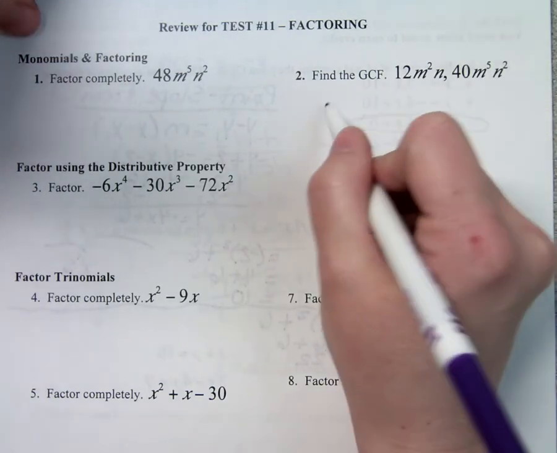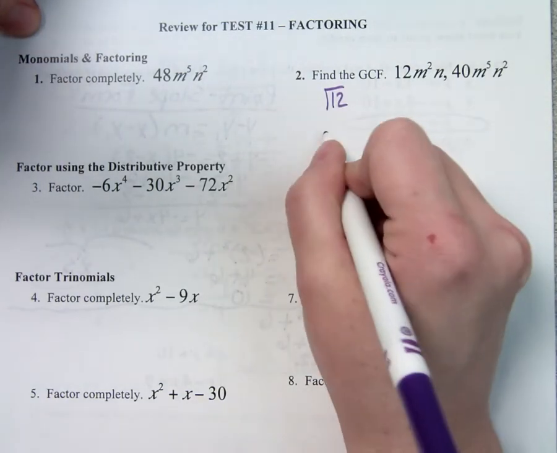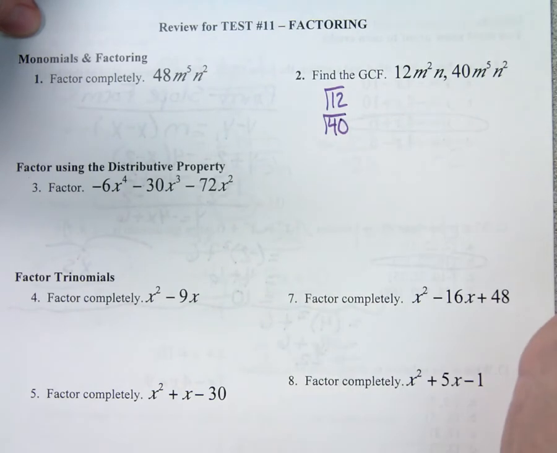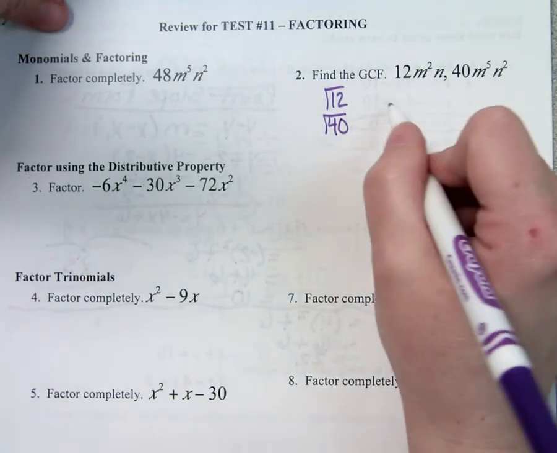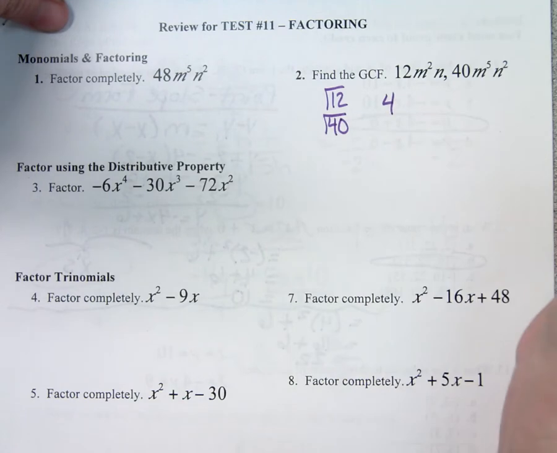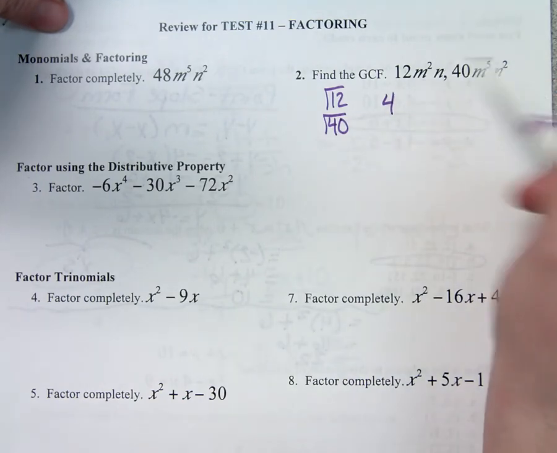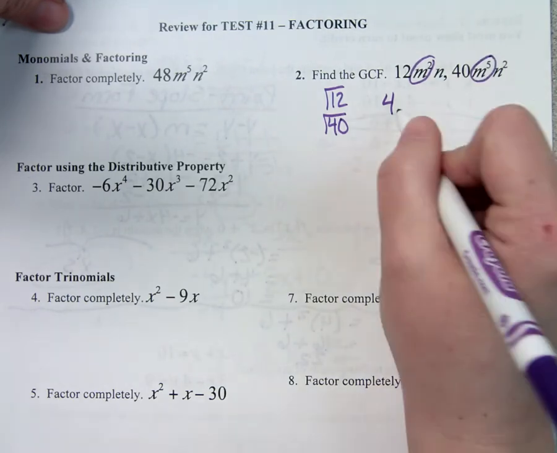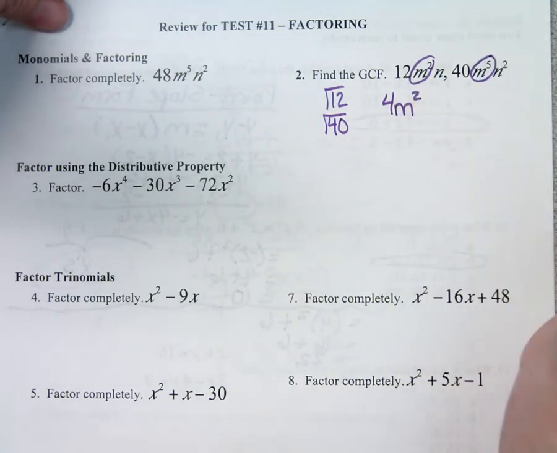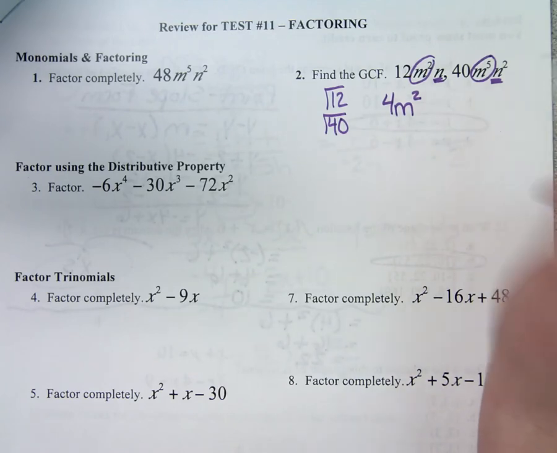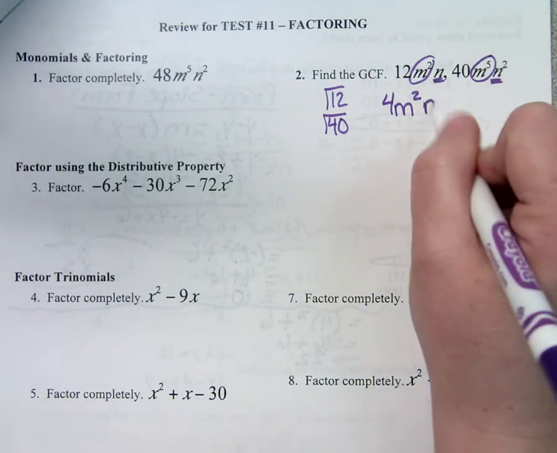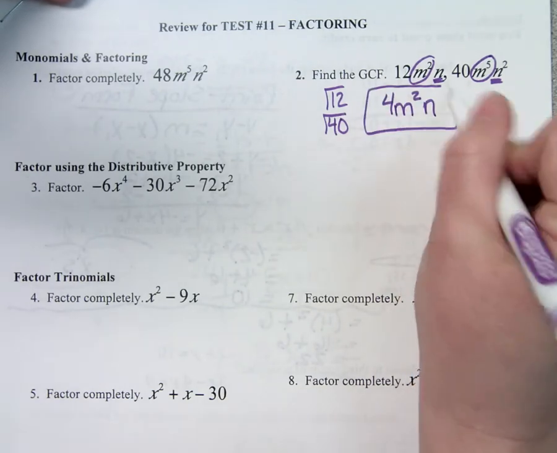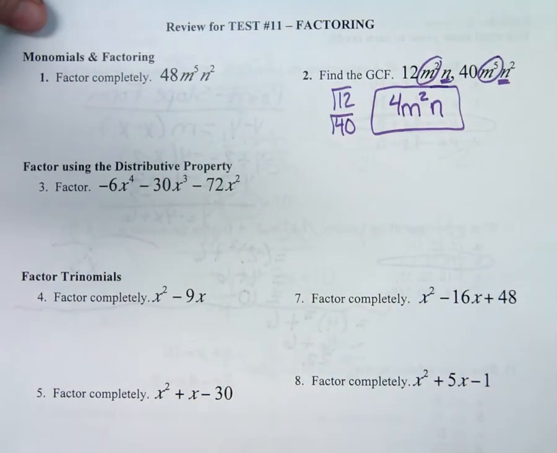What is the greatest thing that will divide into 12 and also divide into 40? The biggest number that does that is a 4. Then I look to see if they both have m's, and they do. What's the greatest number of m's they both have? They both have 2 m's. Then I look at their n's. Do they both have n's? Yes. What's the greatest number of n's that they both have? They both have 1. So 4m squared n would be our GCF.